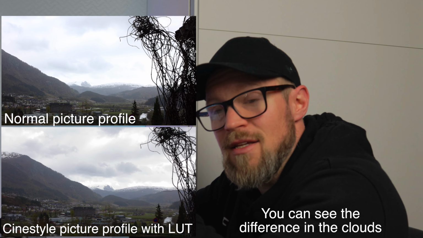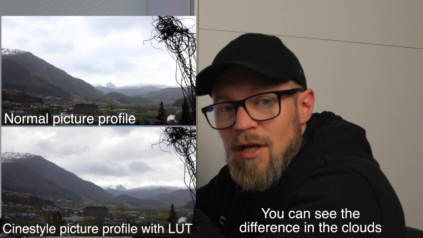There is an easy way to skip the color grading part in post. You can download LUTs and then add these LUTs to your video in post, and the LUTs will color grade the video for you. So in this video, I'm going to show you how you download the Cinestyle picture profile and then install it to your camera. But I'm also going to show you how you download a LUT for the Cinestyle profile and how you can add that to your video in post-production. But just FYI, I'm using Final Cut Pro in my video editing process. So that's the video editor I'm using when I'm color grading my footage.